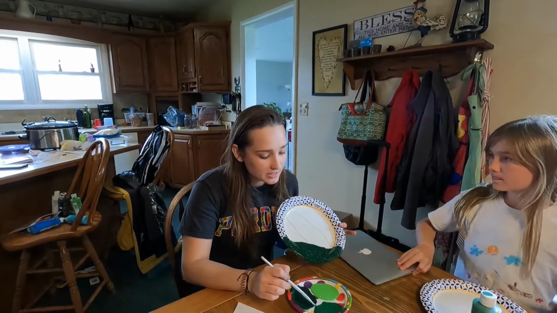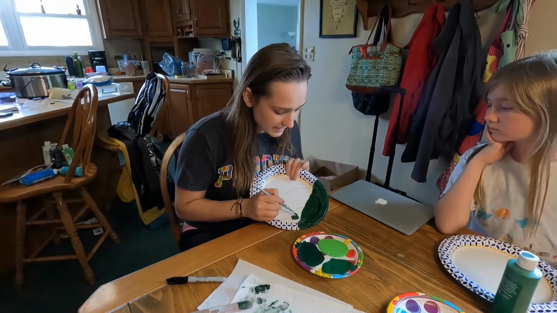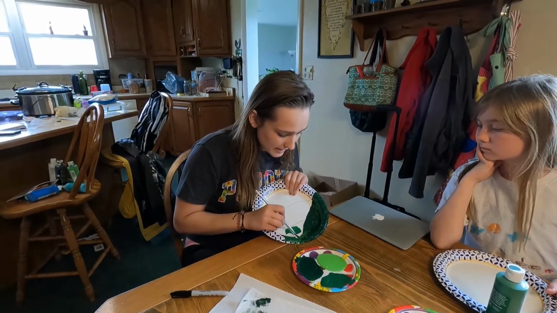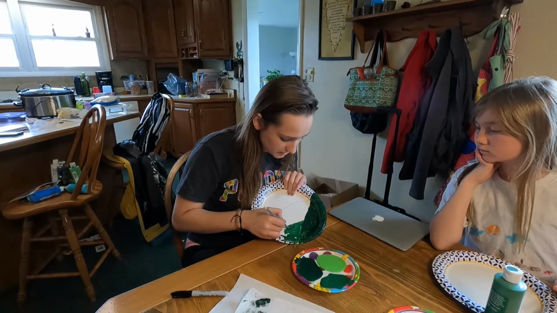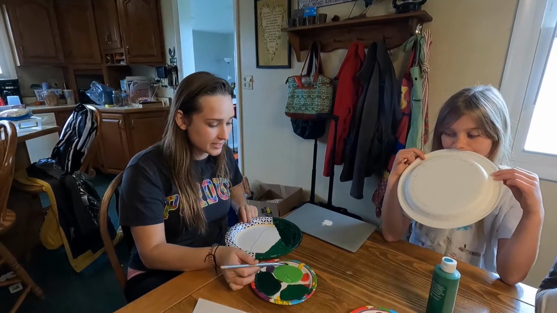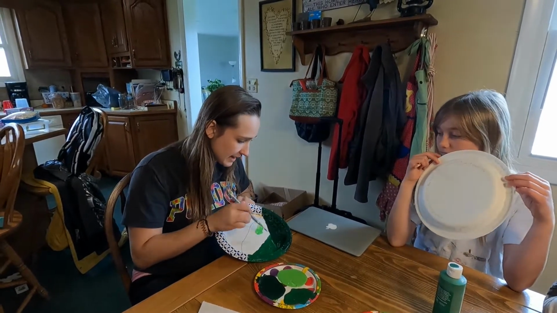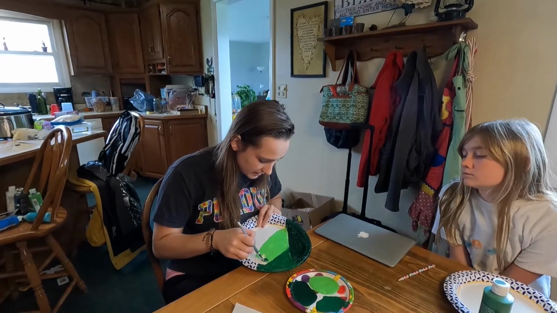All right, then you're gonna go to the next lightest green, which is this one, and you're gonna paint this next hill. And you want to paint right up next to that hill. We want to cover that whole area with this green. And then I'm going to the last green, the brightest green I have, and I'm gonna paint that last hill right up next to that green.